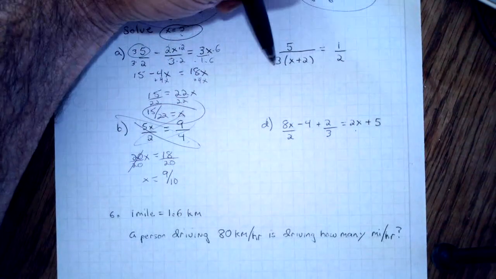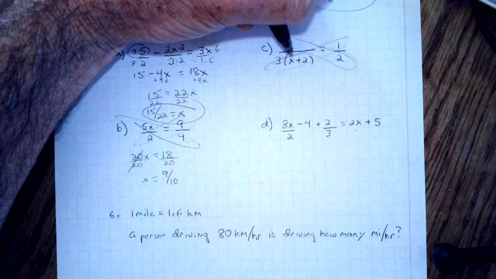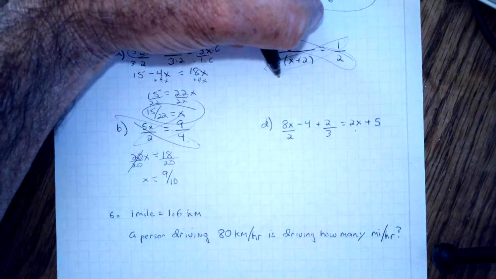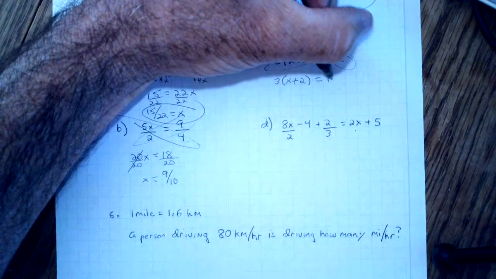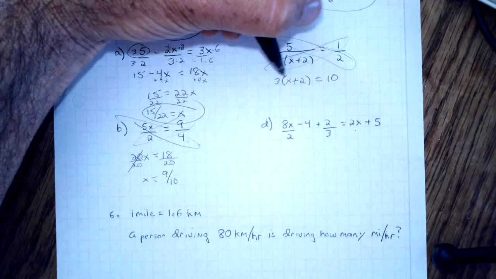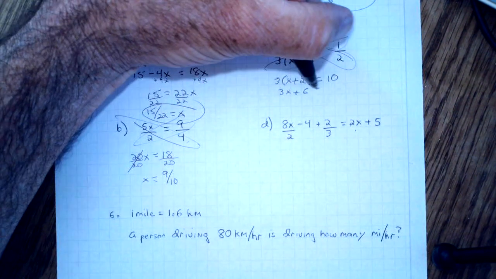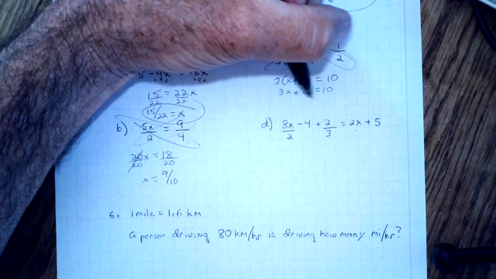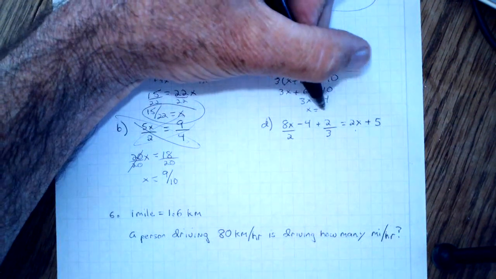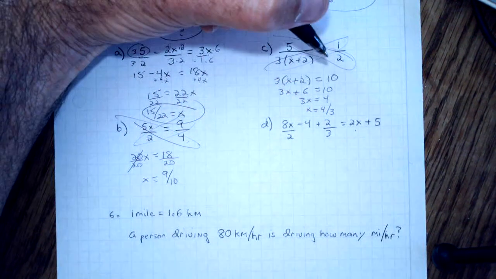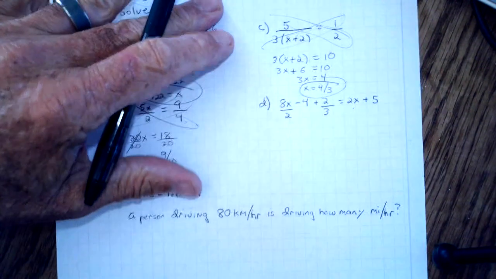C, I'm going to do the same thing, cross multiply. This times this equals this times this. So I get 3 times (x plus 2) times 1, which is just 3 times (x plus 2), equals 5 times 2, which is 10. Now I'm going to use the distributive property, 3 times x, plus 3 times 2 equals 10. Subtract 6 from both sides, I get 3x equals 4. Divide both sides by 3, I get x equals 4/3. Answer, 3 points.